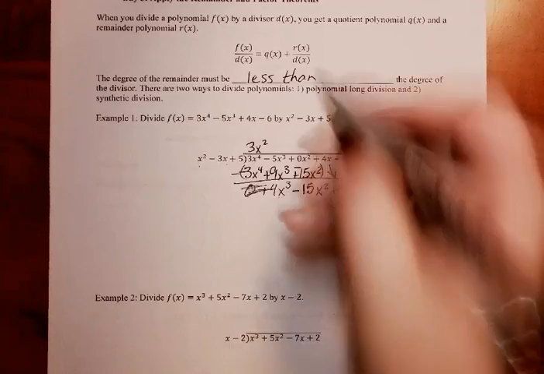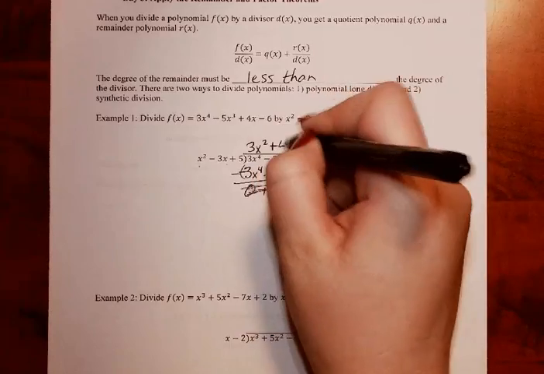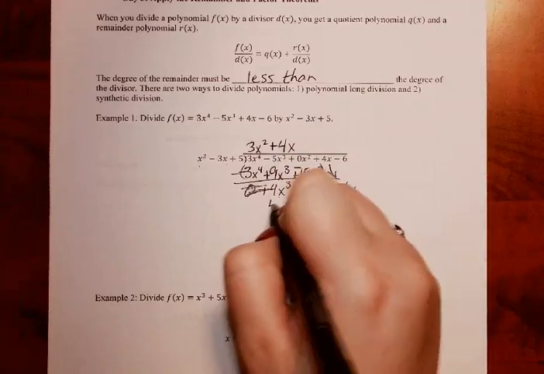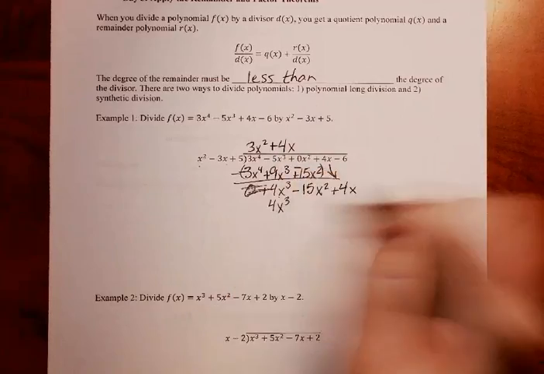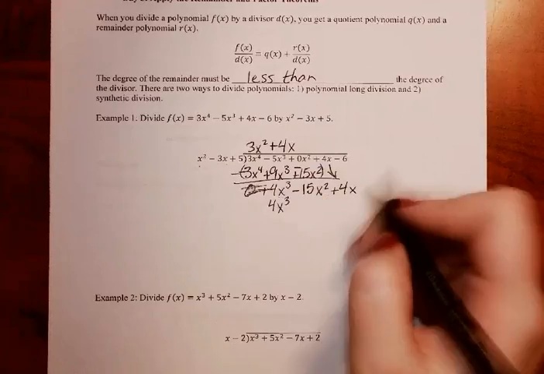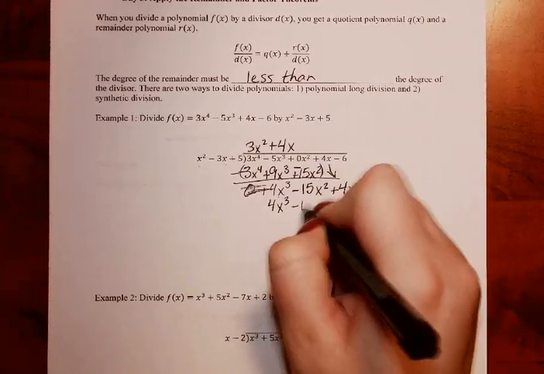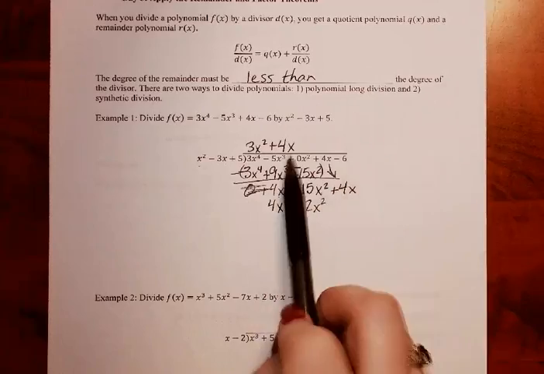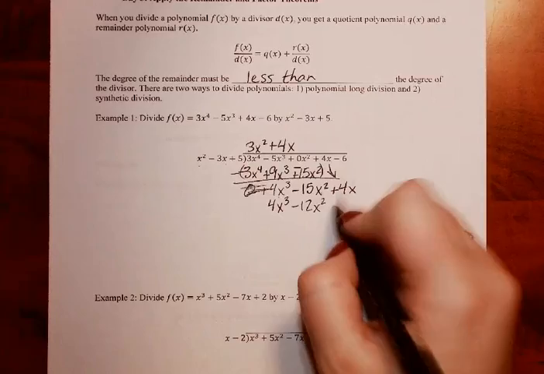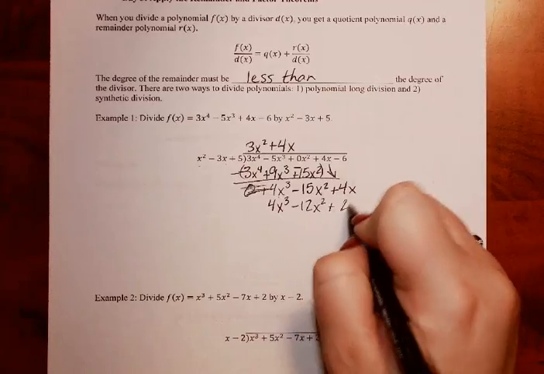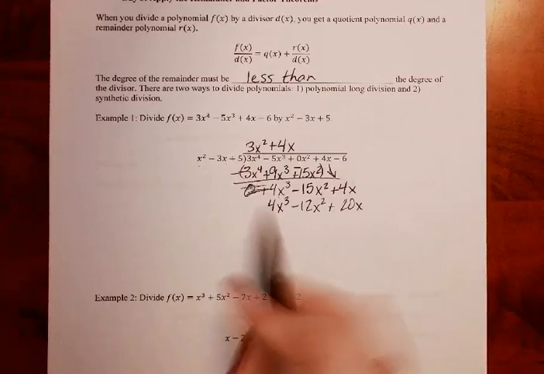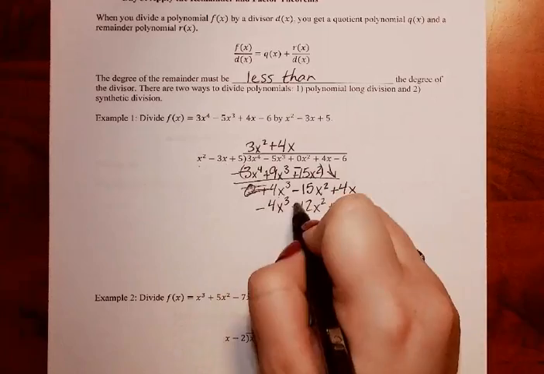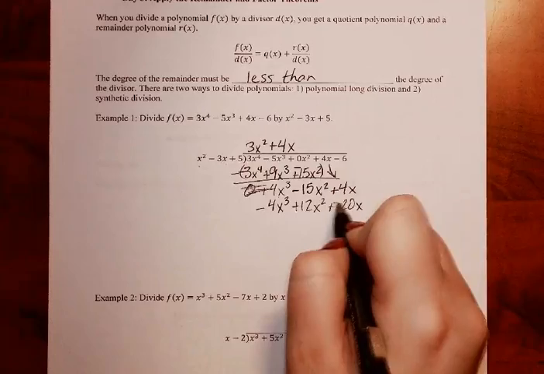So we know that it's going to be 4x, because 4x times x squared is 4x to the third. 4x times negative 3x is negative 12x squared. 4x times 5 is 20x. Okay, so we're subtracting this so we can flip our signs. So this becomes a negative, this becomes a positive, this becomes a negative, and then we add.